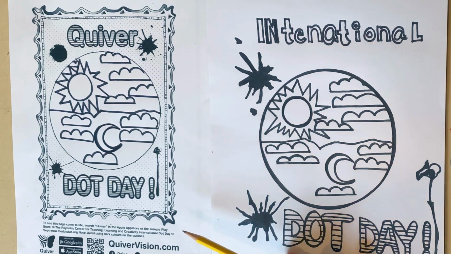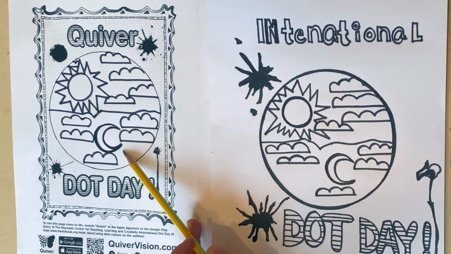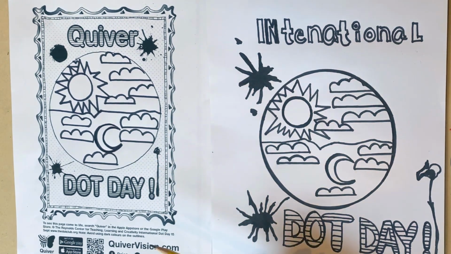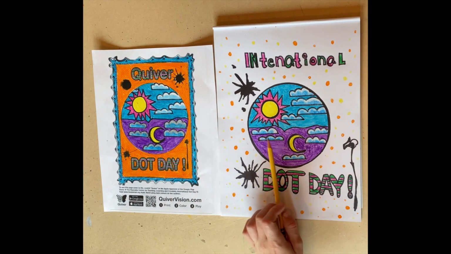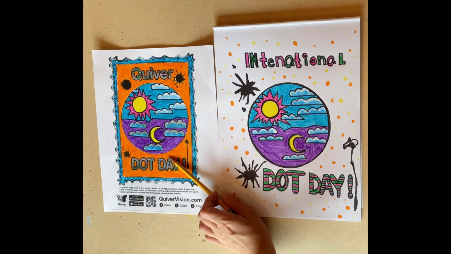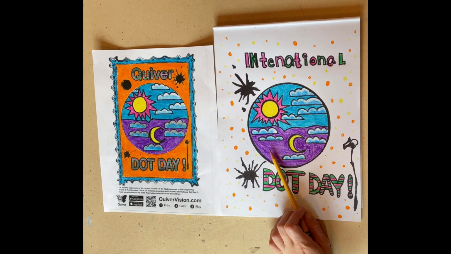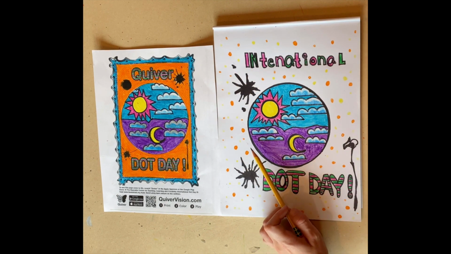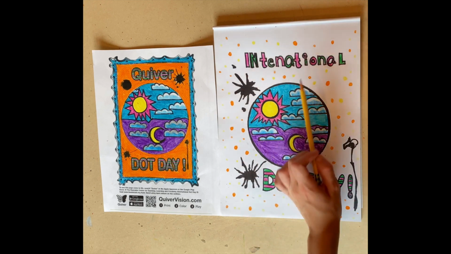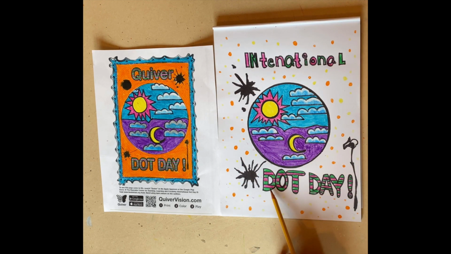Now I'm going to color both of my dot designs and the lettering. I finished coloring the dots for both the printout and the piece of paper. I have used the crayon to make some dots in the background, and I've used two colors for the letters on both sides of the pages.